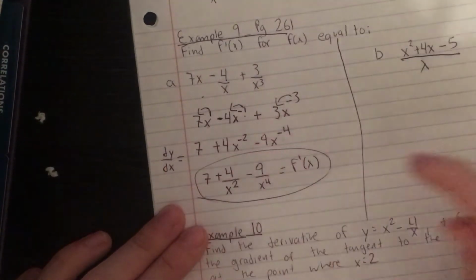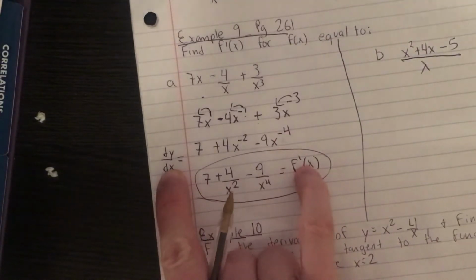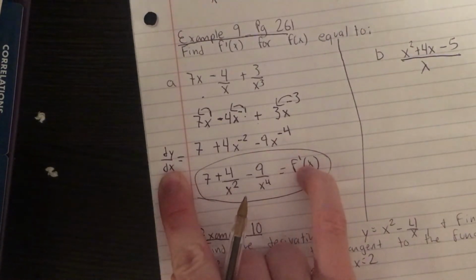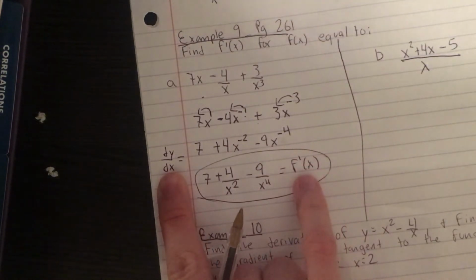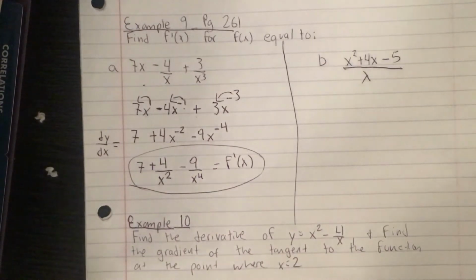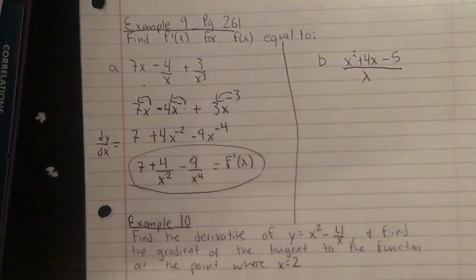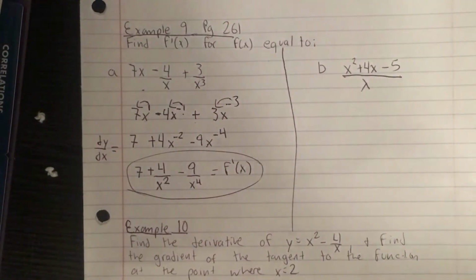Now you'll notice here I used dy dx, here I used f prime of x. I want to emphasize that those are the exact same things to you all. So you're going to see me using some different notation to communicate that. So let's look at another one of these and talk about what it means. Like what are we calculating?